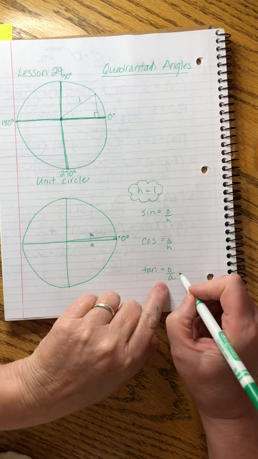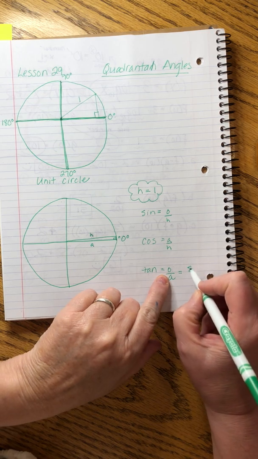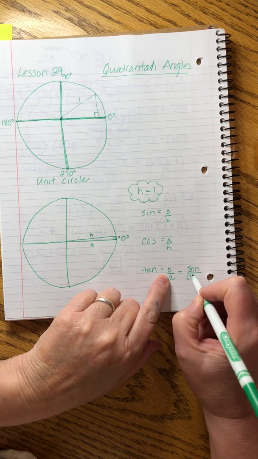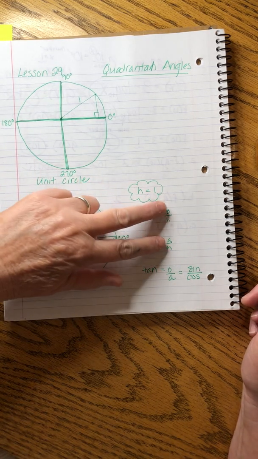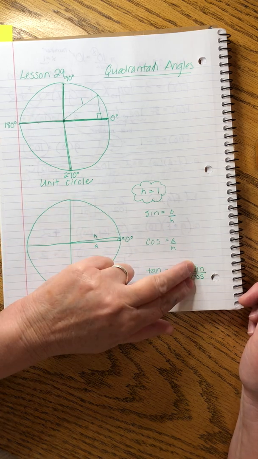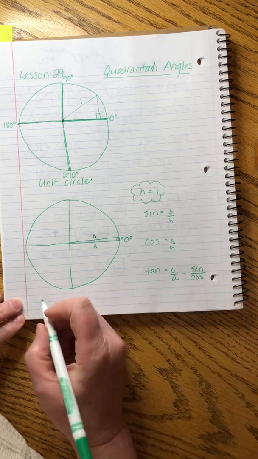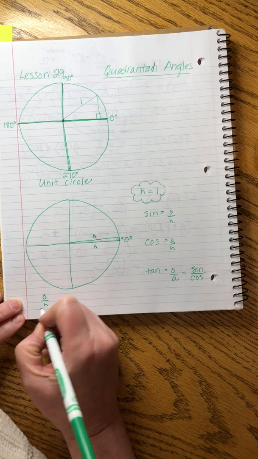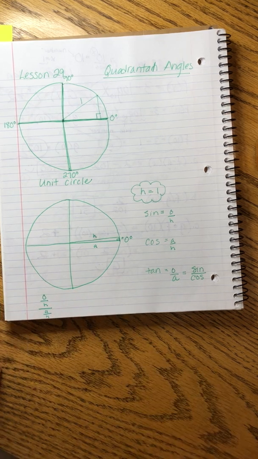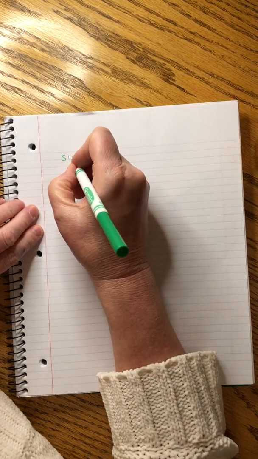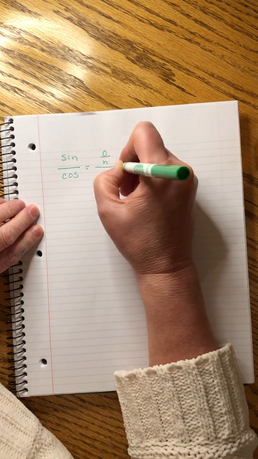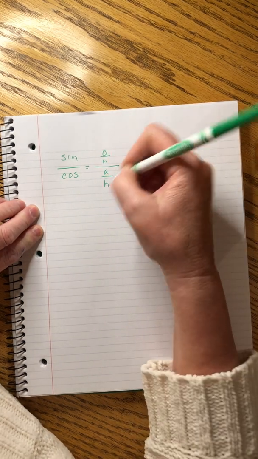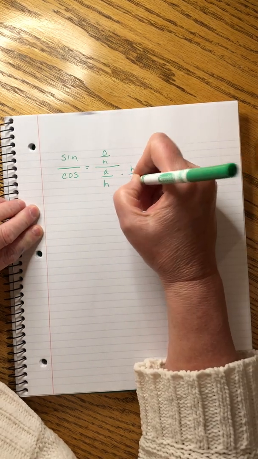We can also find tangent by putting the sine over the cosine. If you play with the complex fraction that you get here, it works out. Let me just show you. If we take sine over cosine, that's OH over AH, right? Sine over cosine equals OH over AH. Complex fraction work, we multiply by the reciprocal.